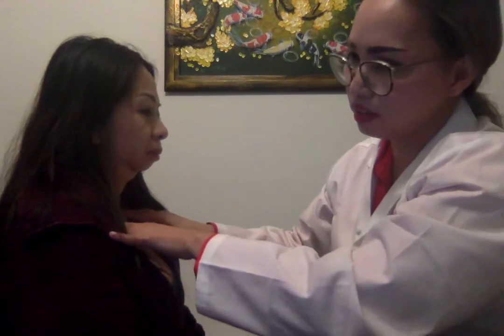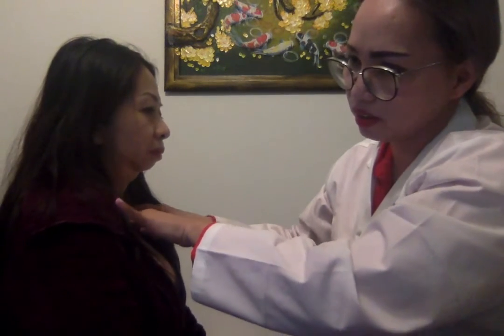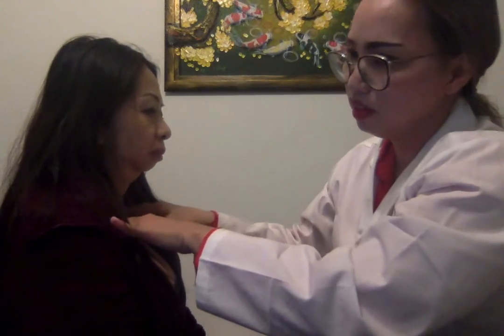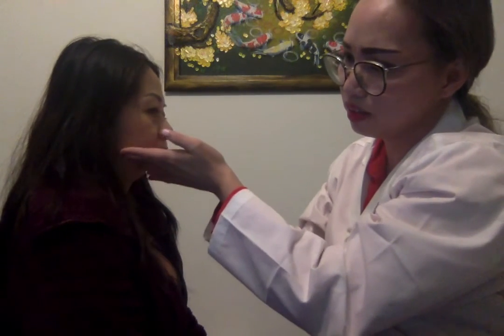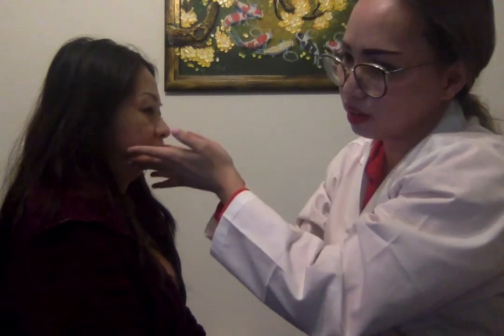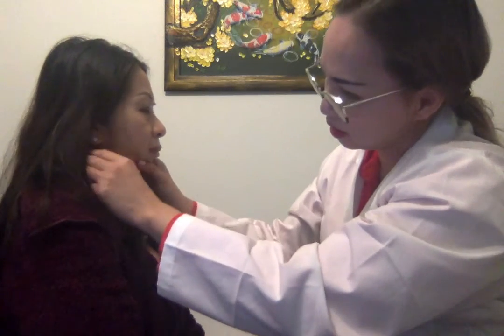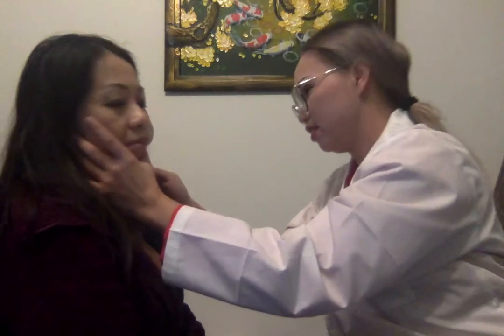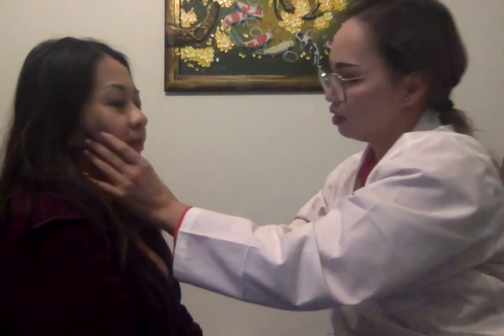And this is supraclavicular. So I will check right here for submandibular. And here is submental. So there is no lymphadenopathy. Okay, this one, none either.